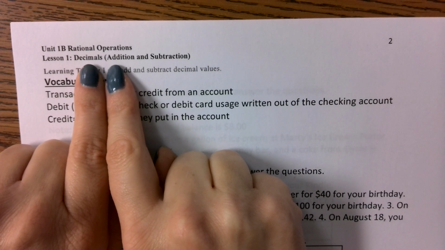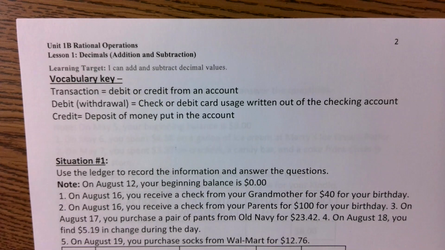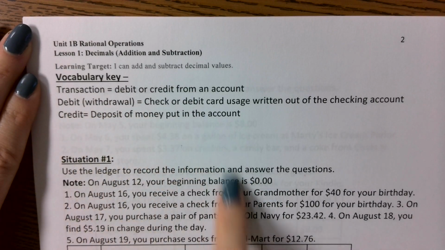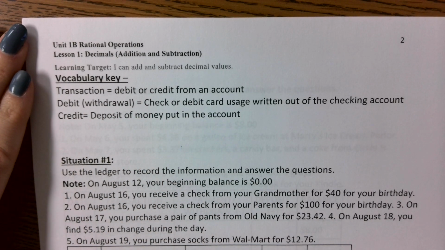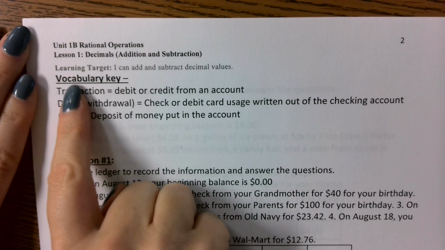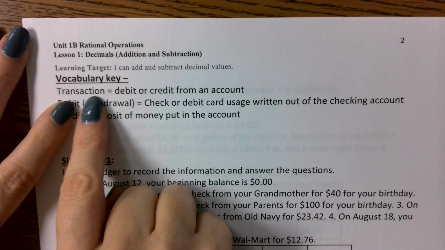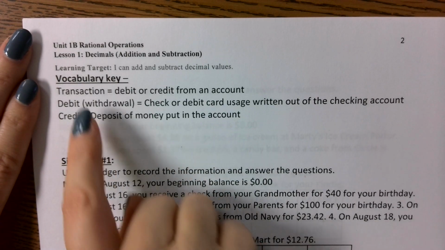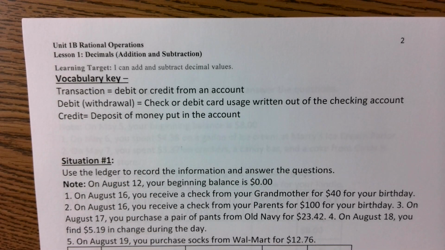We're adding decimals and fractions for the next couple of days. So we're focusing here on some vocabulary with our addition and subtraction of our decimals for right now. With addition and subtraction of decimals, we're talking about transactions. Our transactions are things like debits and credits to an account.